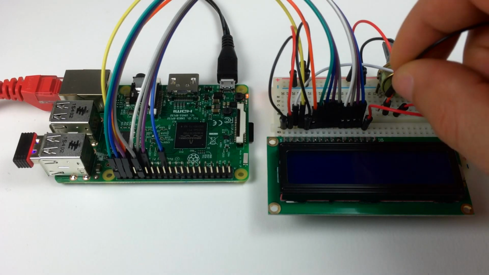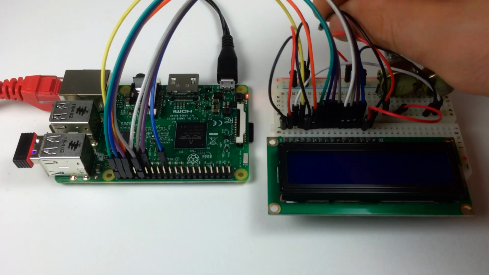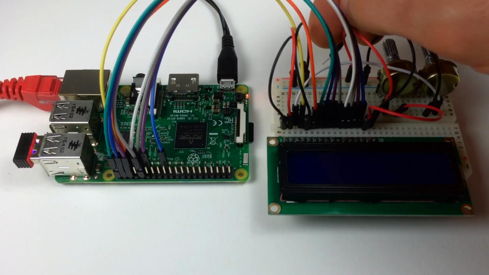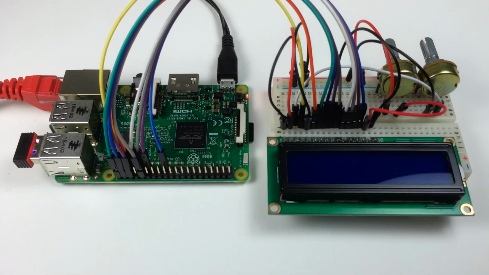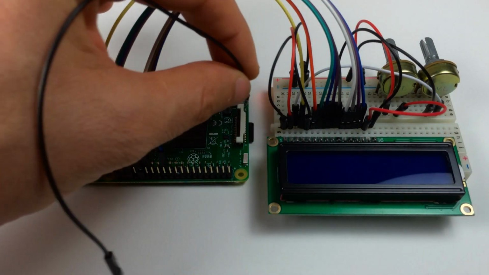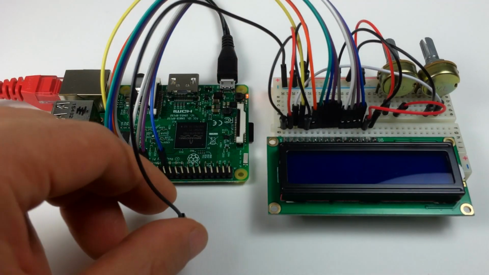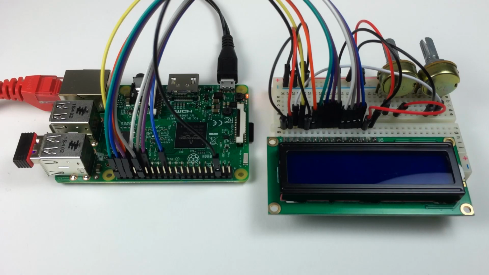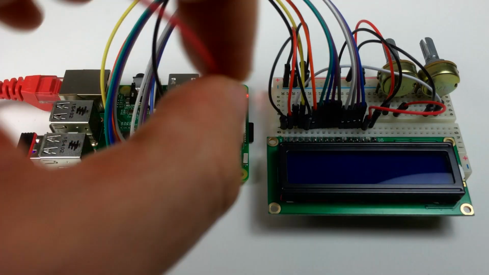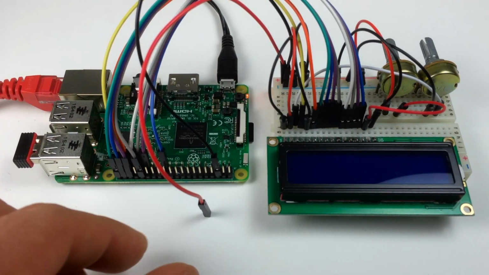Now I'll take another jumper wire and connect the K pin, the last pin of the LCD, to the ground rail of the breadboard. Then I'll connect the negative rail of the breadboard to the ground pin of the Pi, pin 6. Now I'll connect the positive rail of the breadboard to the 5-volt pin of the Raspberry Pi, pin 2.